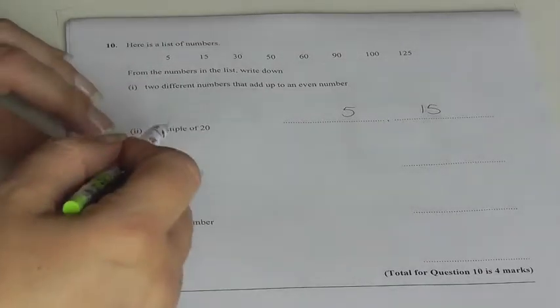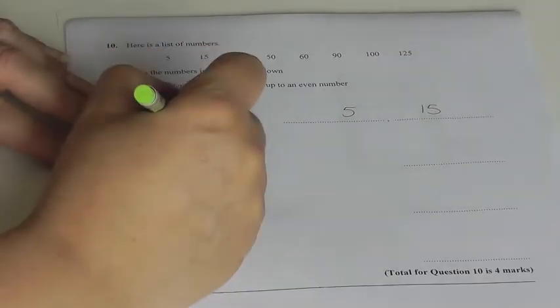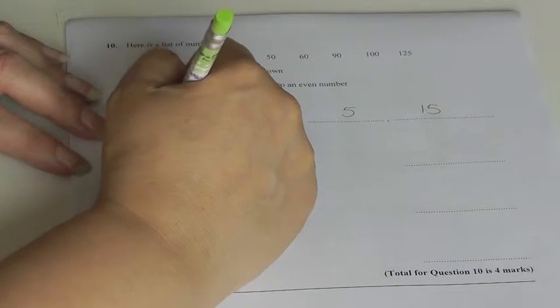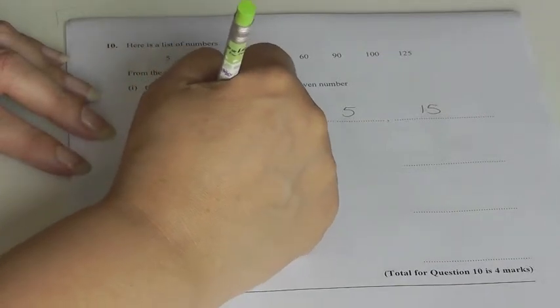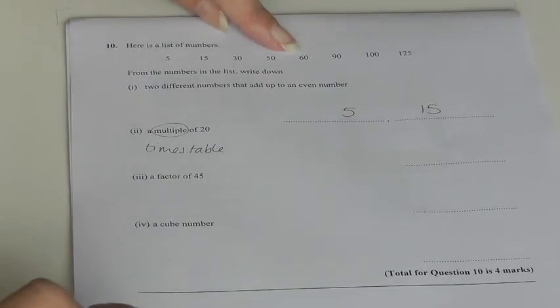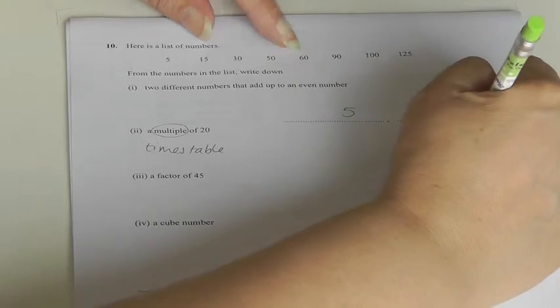The next question asks you for a multiple of 20. It's important you know what multiple means. So a multiple is any number that would be in the 20 times table. You have a choice of these. So 60 would be in the 20 times table, 3 times 20, or 100 would.